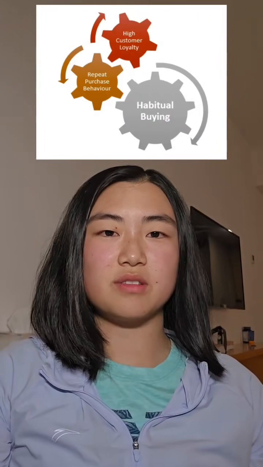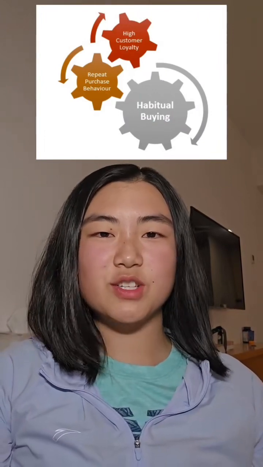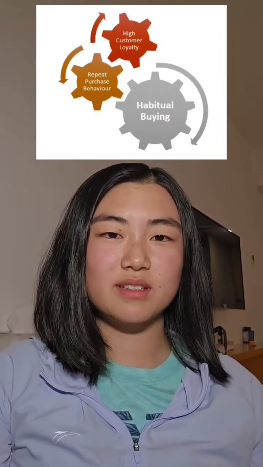Then the lecture goes on to explaining what habitual purchasing is, which is basically where you purchase a product repeatedly and it becomes a habit. And then they explain what impulse purchasing is, and that's basically where you go into a store, you see something you really like, and in that moment you just really want to purchase it, and then you purchase it.